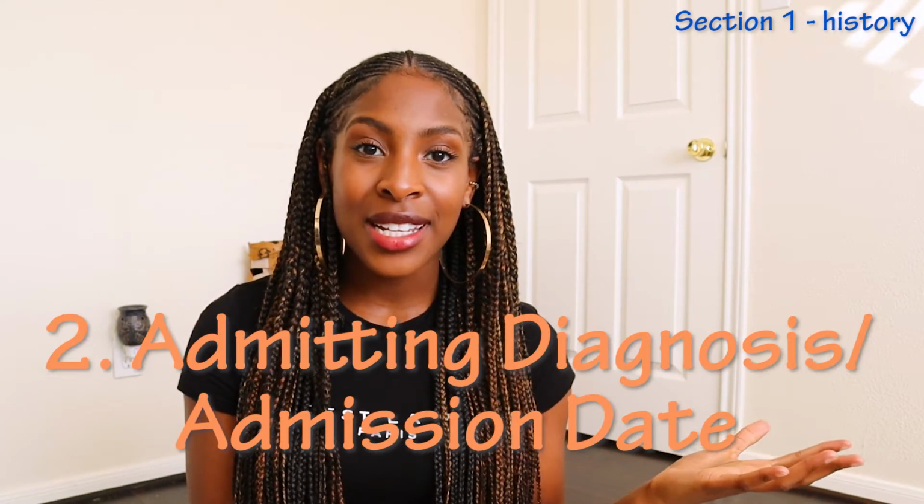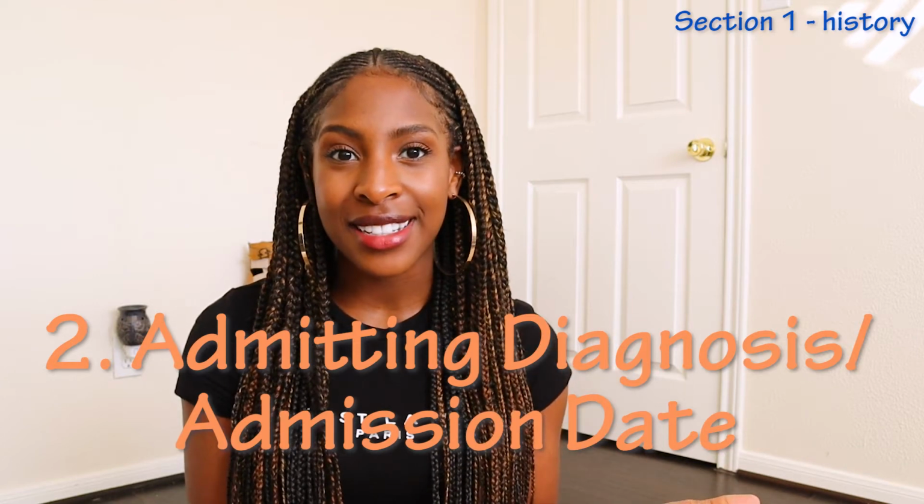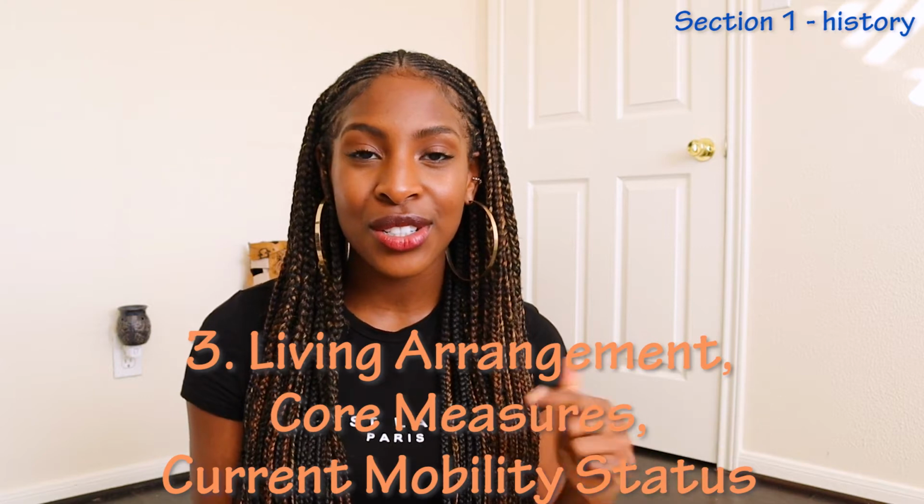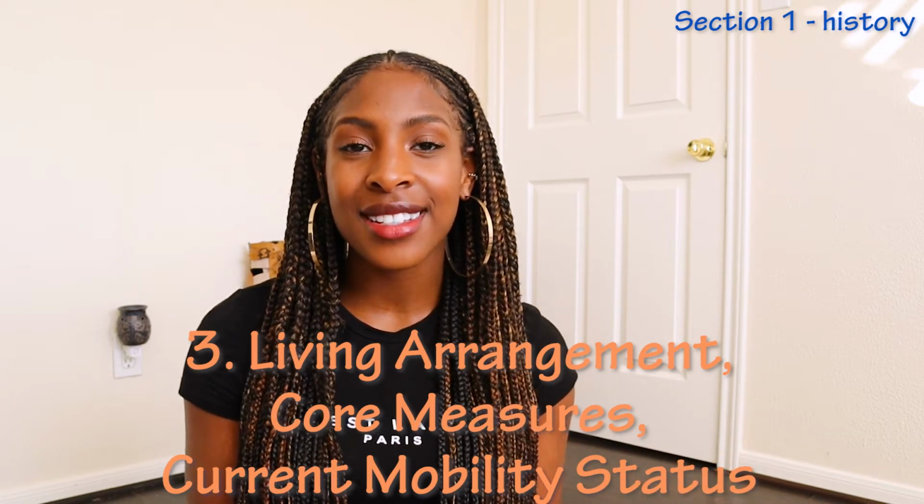2, what's their admitting diagnosis and when were they admitted? 3, what's their living situation? Do they have any core measures? And what's their ambulatory status? Are they living at home with a caregiver or a spouse? Core measures depend on your hospital. And how do they walk? Do they use a walker or are they fully independent?